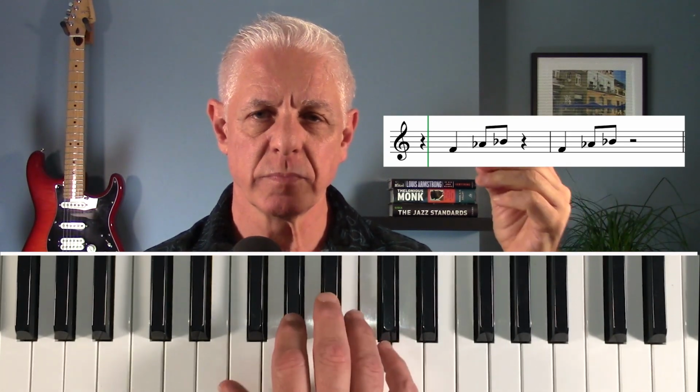We're going to use the first 3 notes of the F minor pentatonic scale. F, A flat, and B flat. Check it out. A 3, 4, 1. Play with me. Again. Let's flip it. A 3, 4, 1.